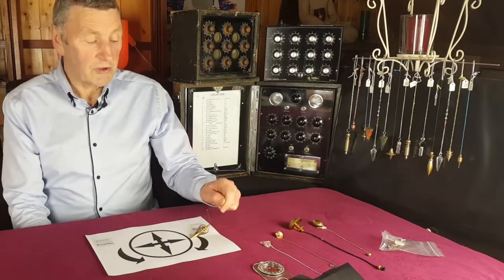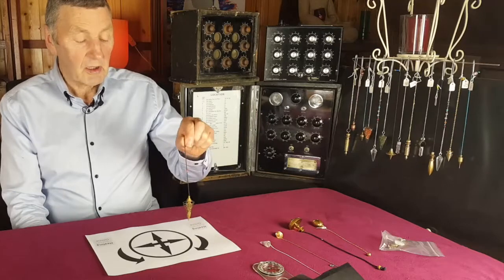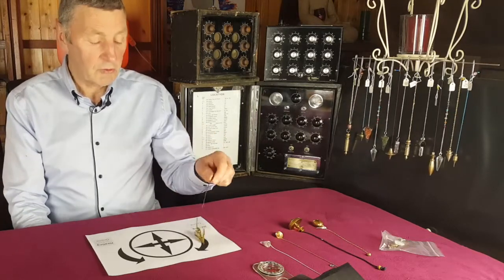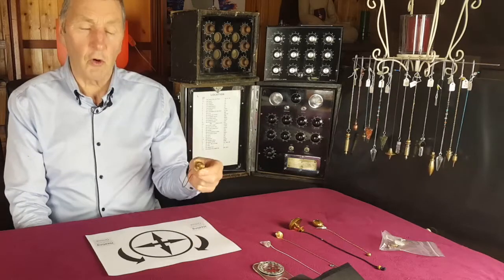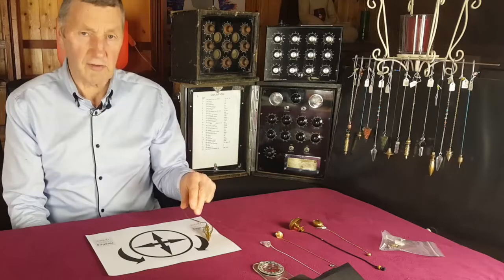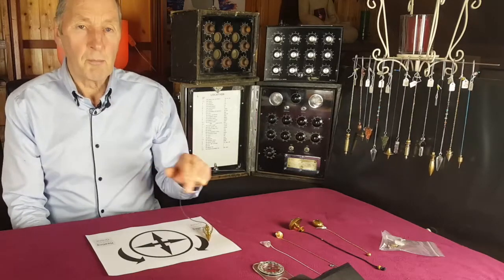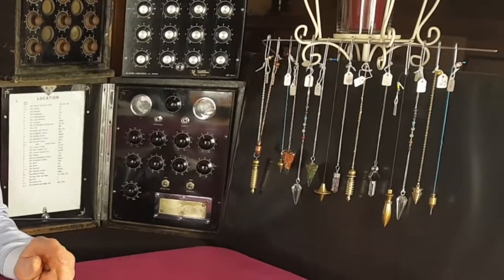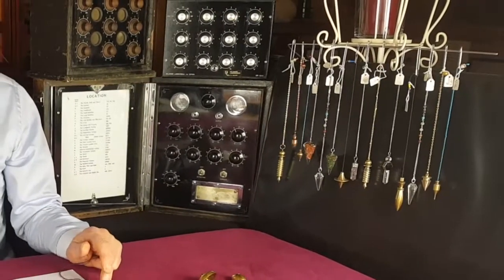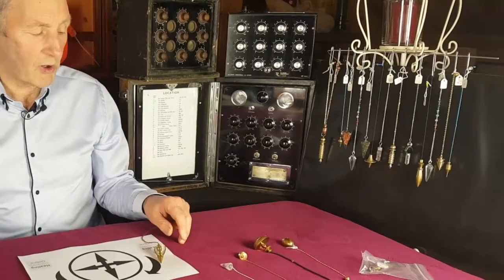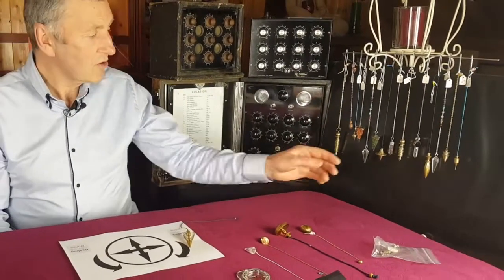I'll be showing you different pendulums and how to get started with using a pendulum, how to determine your yes and no, because if you can find out your yes and no answer, you can answer a multitude of questions. Now, if you intend to dowse on a regular basis or use it as part of your work, it's best to select a pendulum best suited to your particular requirements. We have a range of pendulums here.